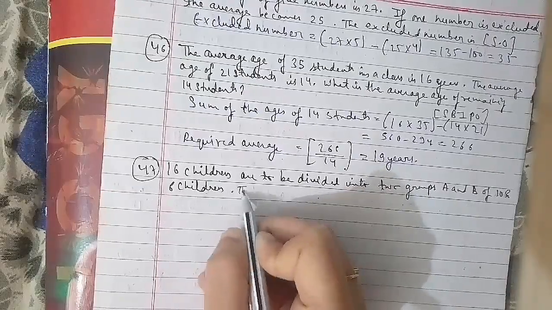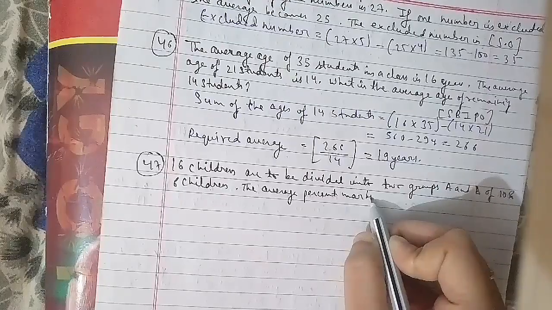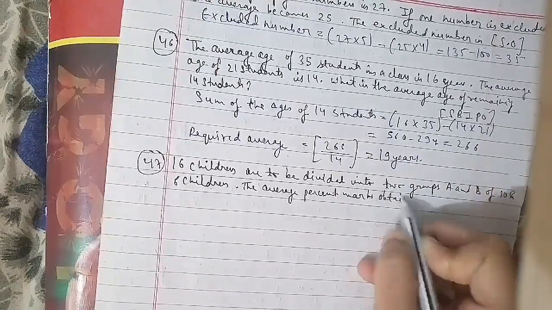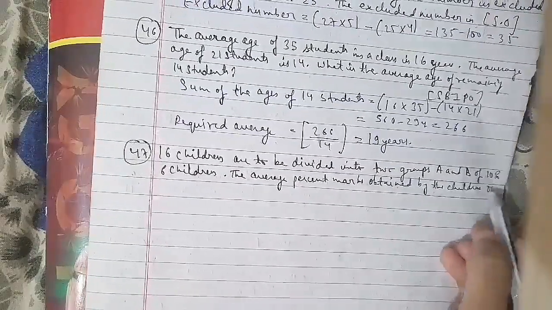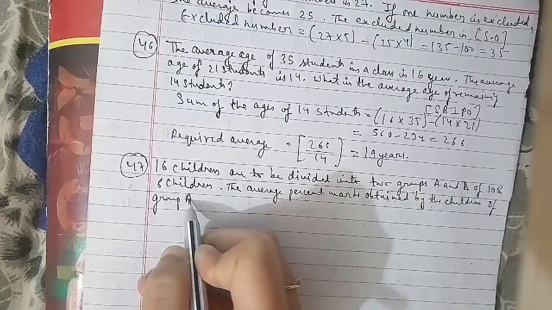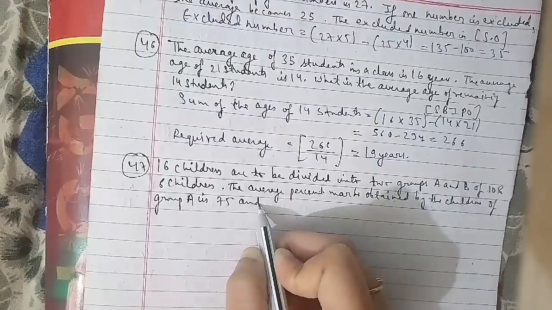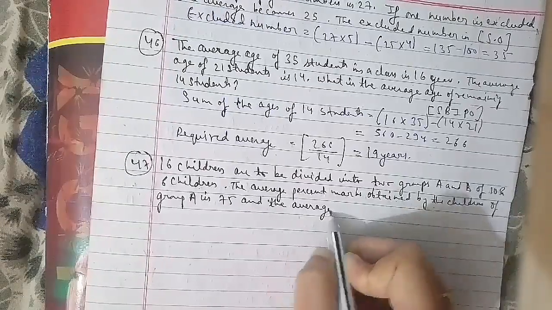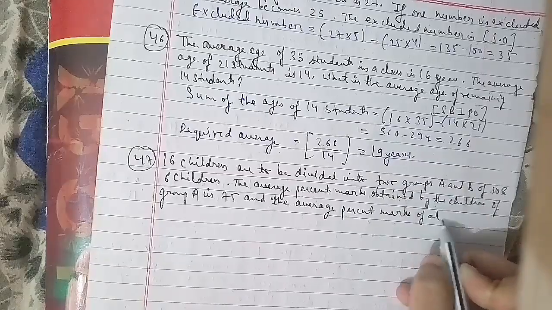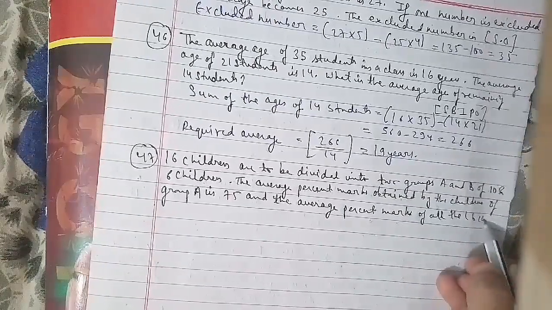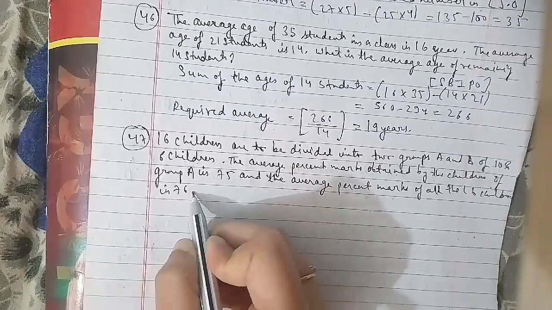The average percent marks obtained by the children of group A is 75 and the average percent marks of all the 16 children is 76. What is the average?